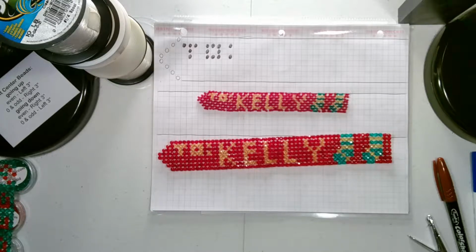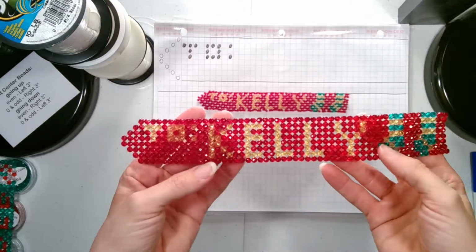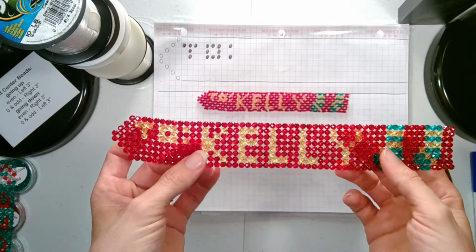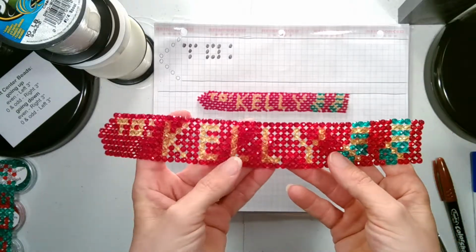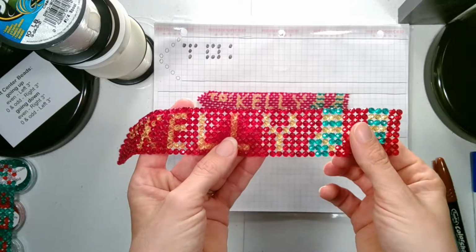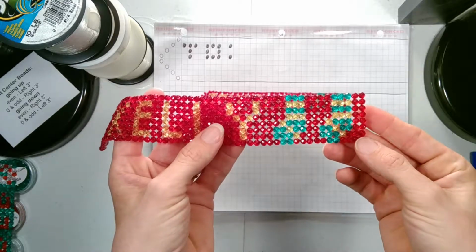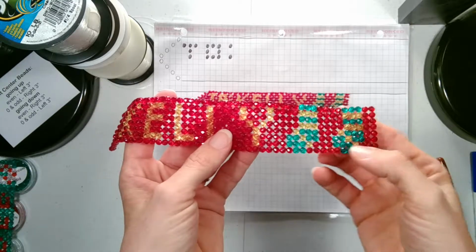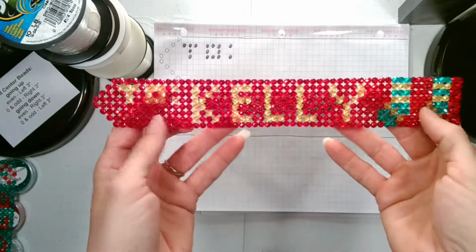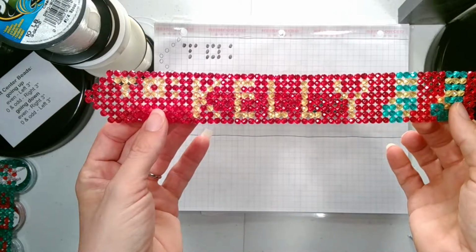In today's video I'm going to be showing you how to create a faceted bead art gift tag. It's faceted bead art as when I first started, I used faceted beads for all my art, and it uses a particular stitch which is different from the doilies. So this is a gift tag created with faceted bead art.